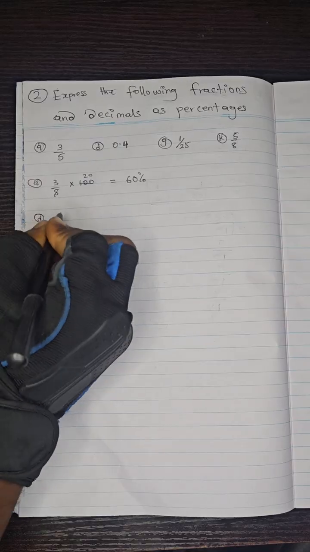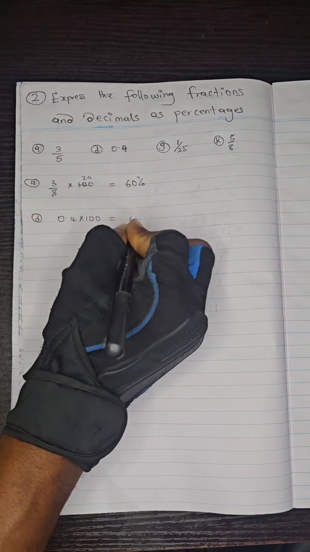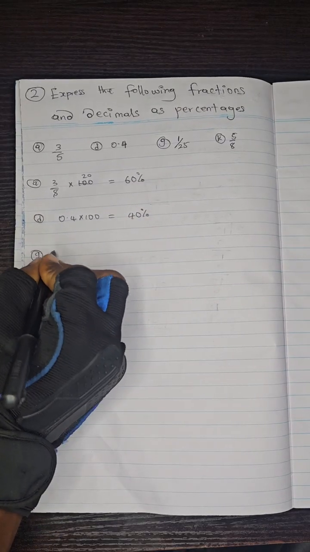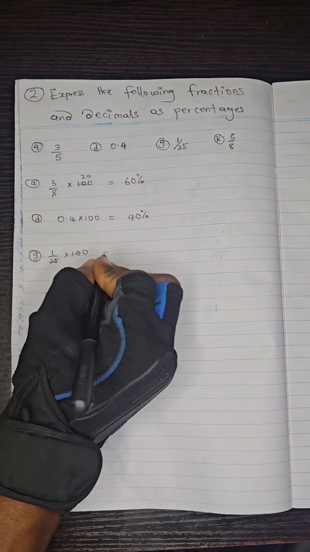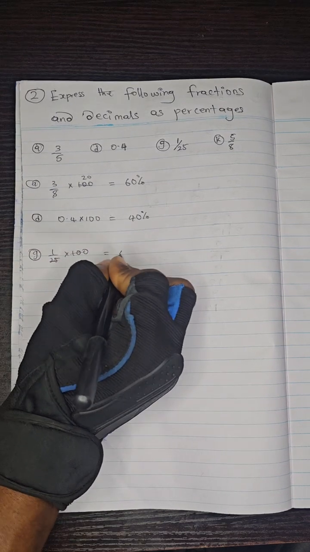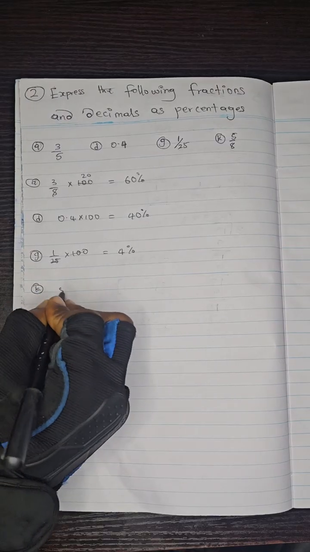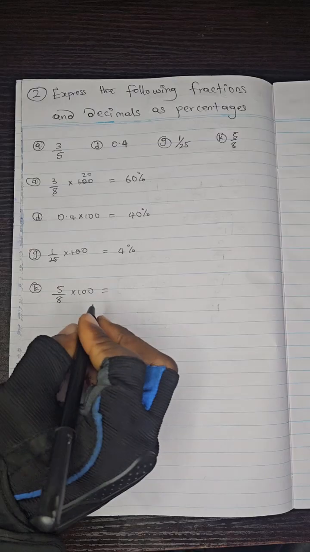For D, 0.4 times 100, you have 40%. Number G, 1/25 times 100, you have 4%. And number K, 5/8 times 100, just multiply by 100, which is very simple.